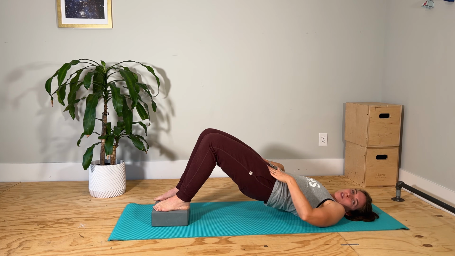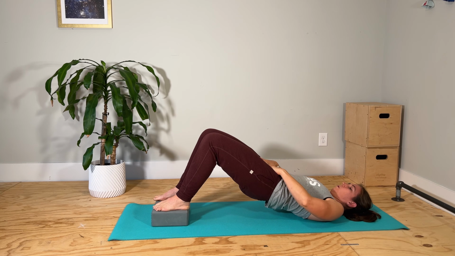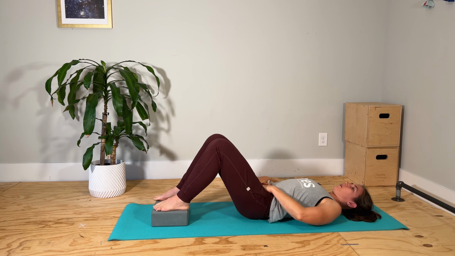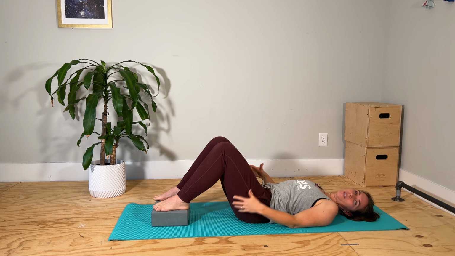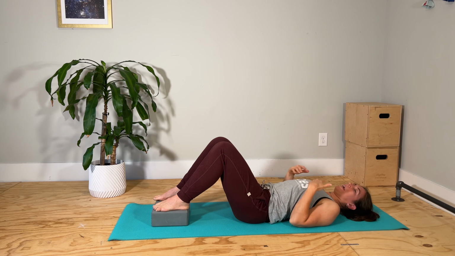This is also going to serve as a great release for those hip flexors. And then you can just hold, okay? Then you're going to lower back down. You can also try this working hamstrings in isolation. That can have its own benefits of helping with pelvis movement.